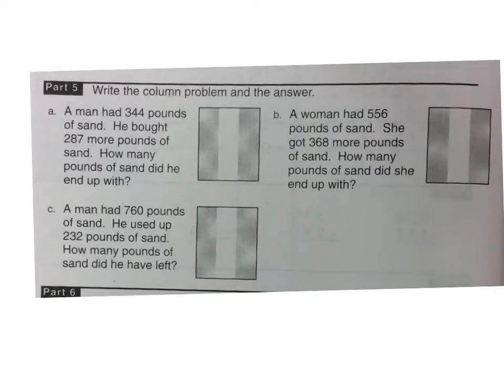Okay, so for these word problems, they are asking all about sand. And so what you have to decide is whether somebody is getting more sand added or whether they are losing sand, whether they're getting rid of it. So if we read A, it says that a man had 344. So I'm going to write in my number 344 because that's what we're starting with.